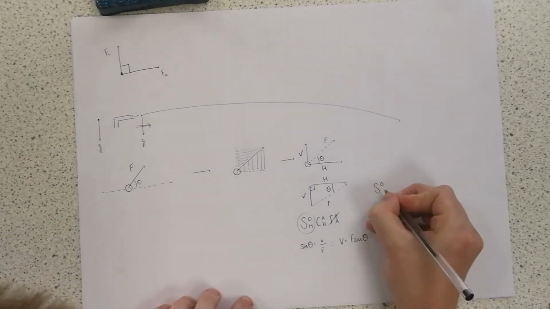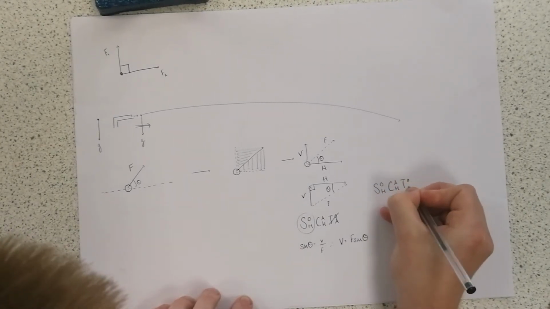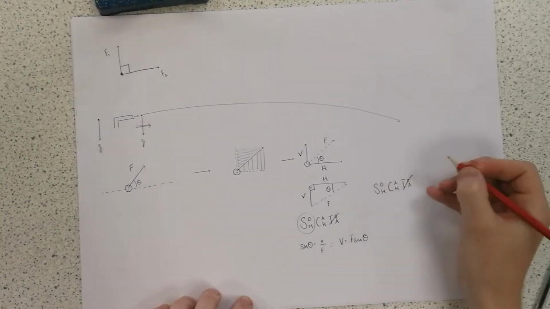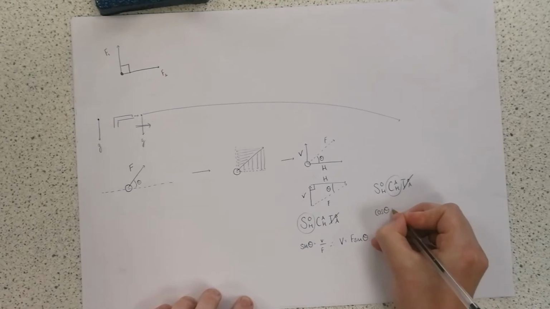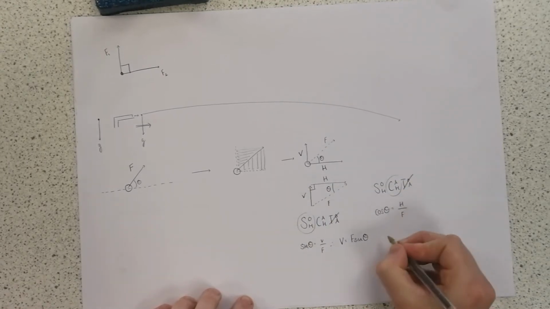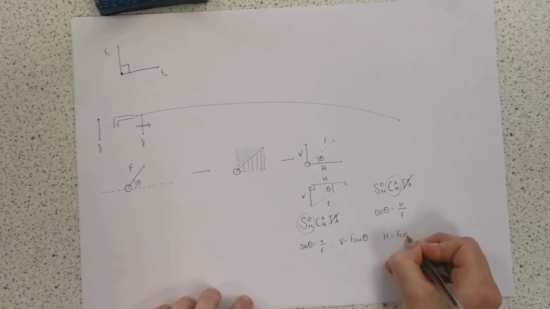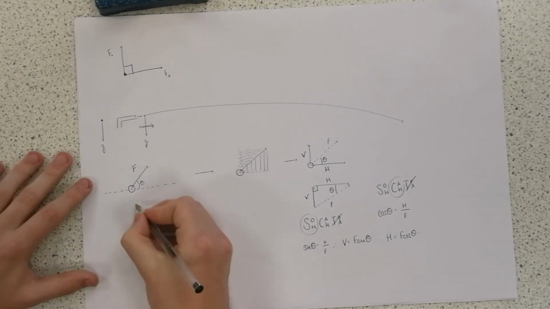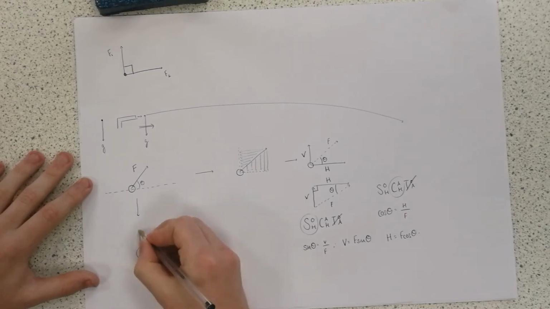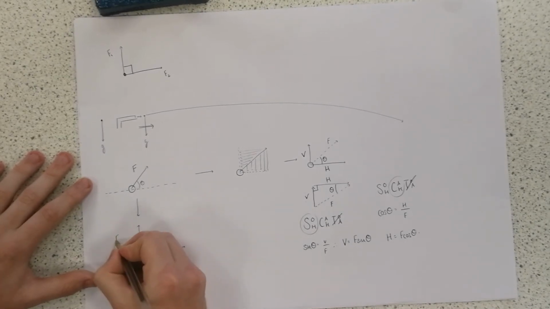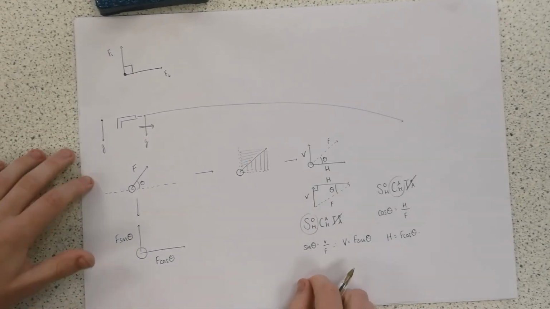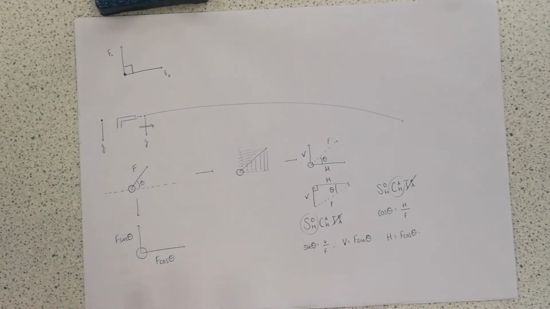Let's do this again, but for the horizontal component. We've got our hypotenuse, so it's not tan, and we're looking at the adjacent length to the angle. So we know it's going to be cos. So cos theta equals our adjacent, which is H, over hypotenuse, which is F. So we know that H equals F cos theta. So we can map this vector into our two shadow vectors, our horizontal, which we know is F cos theta, and our vertical, which is F sine theta. And this whole process is known as resolving a force.